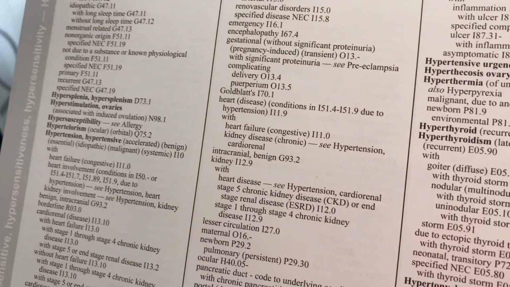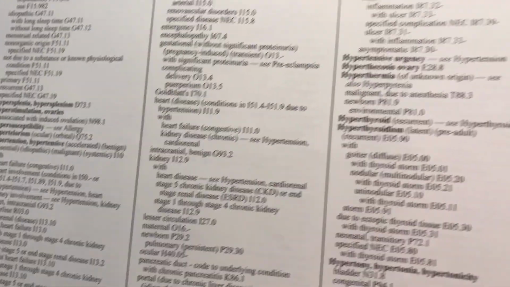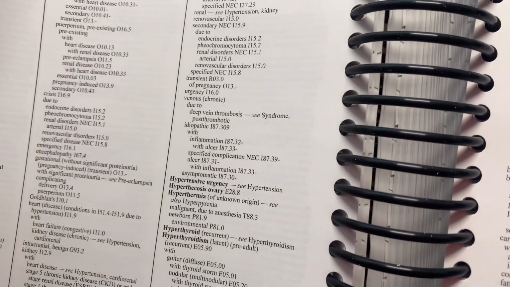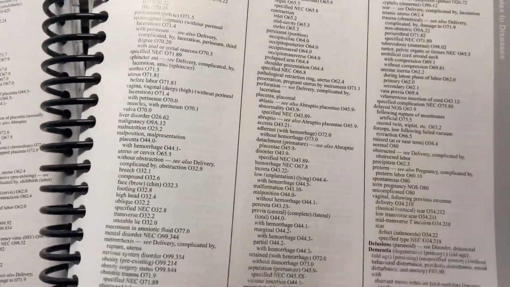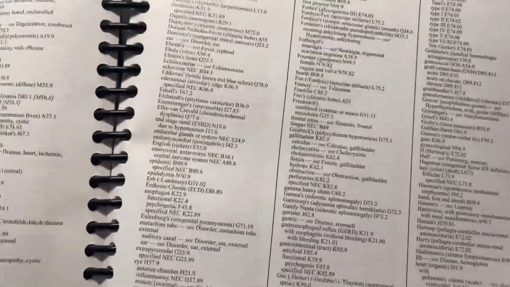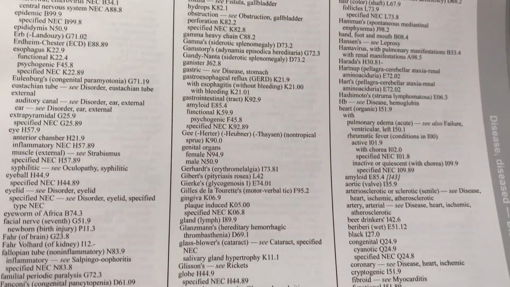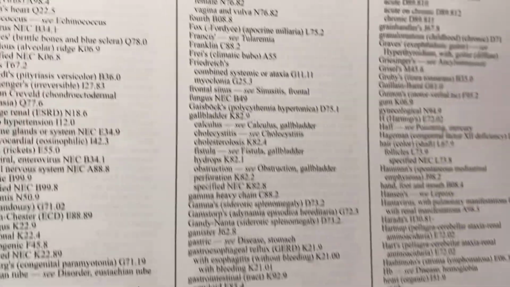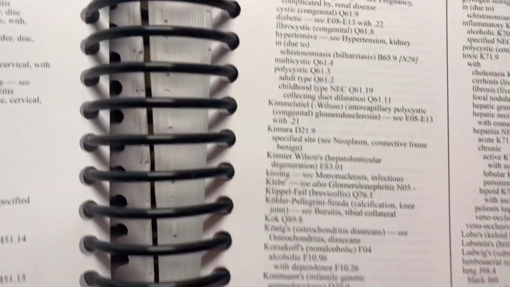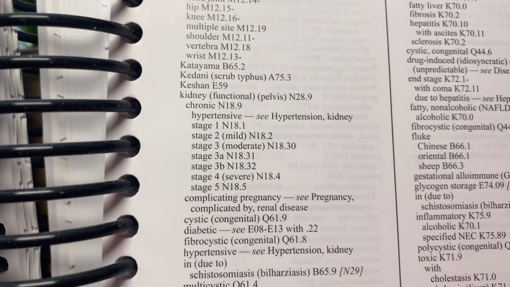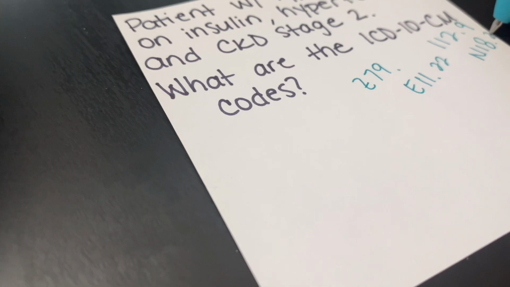And then what about our chronic kidney disease? So we need to go to disease. And we're going to look for kidney. Next page. Right here. Kidney, stage 2 is N18.2.